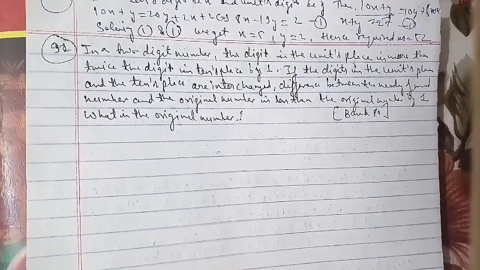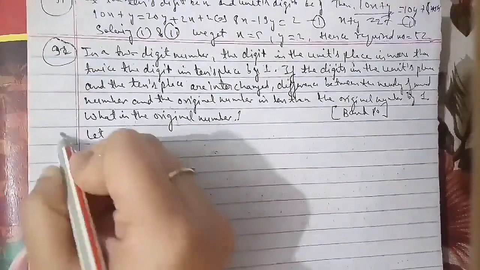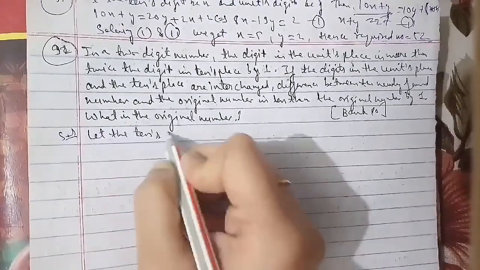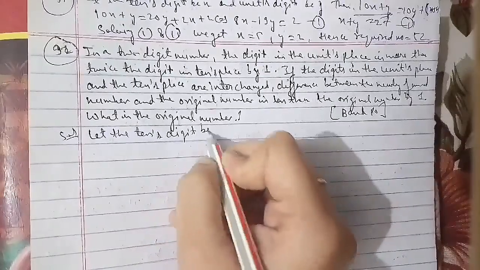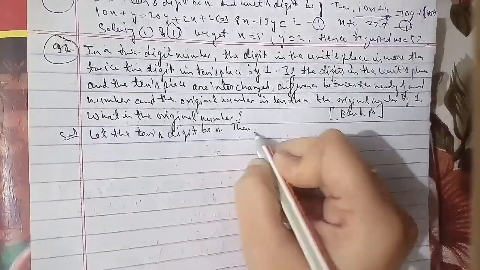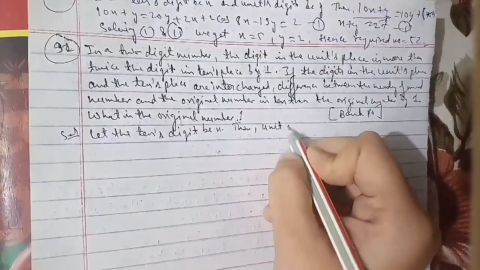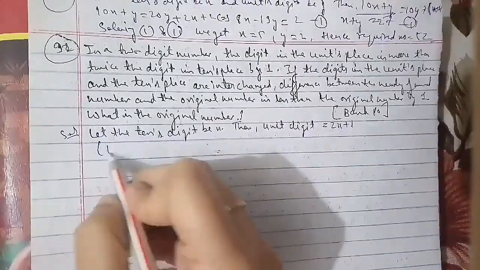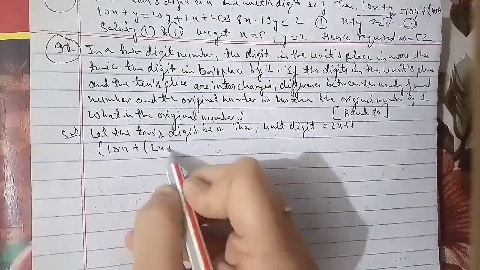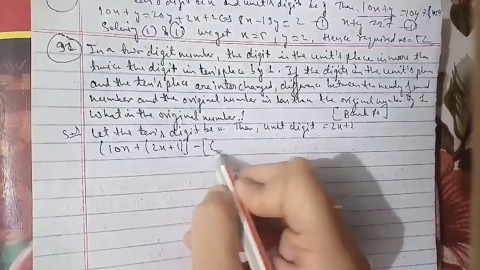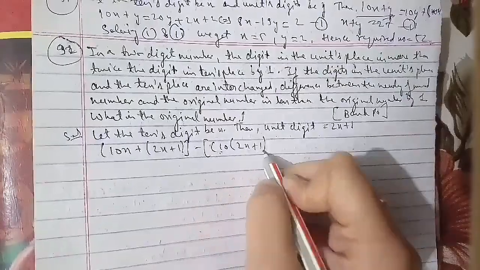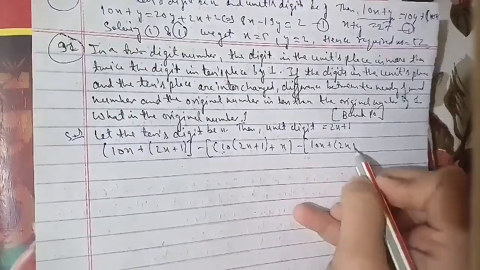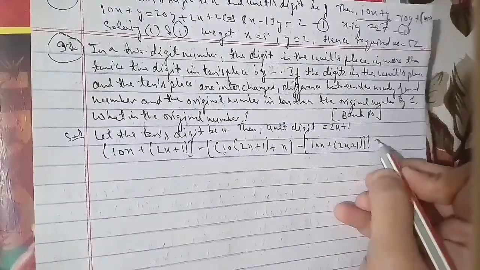When we further solve it out, it will be 12x + 1 - 9x + 9 equals 1, that is 3x = 9, x = 3. So tens digit equals 3 and units digit equals 7. So hence the original number is 37 here.